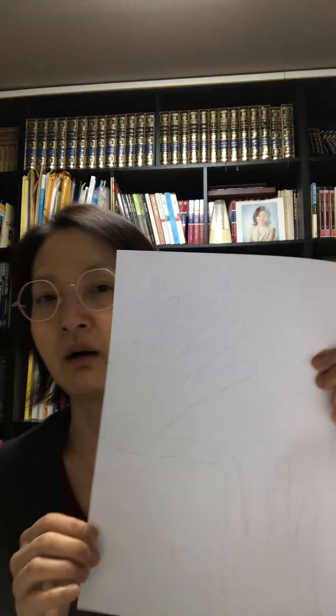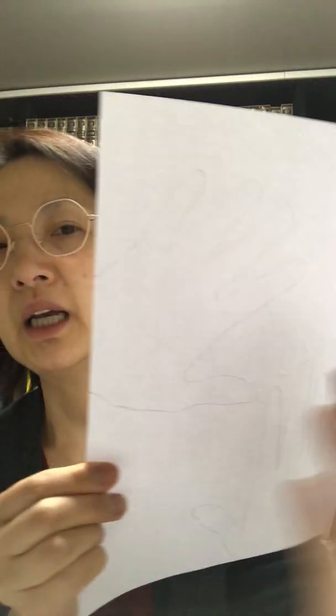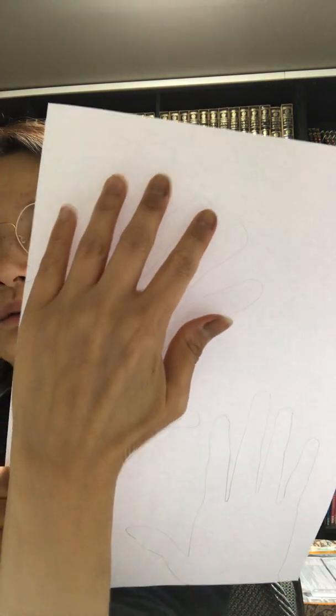Basically, we are going to use our hands for creating this project, and maybe some of you have already started long ago. This is both hands, which I used: bottom down here, and then up here.